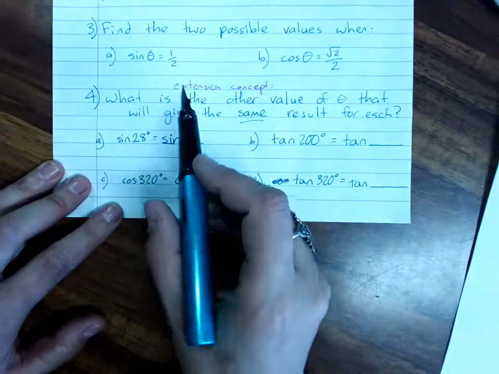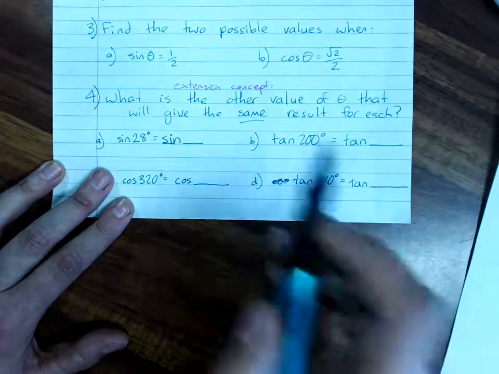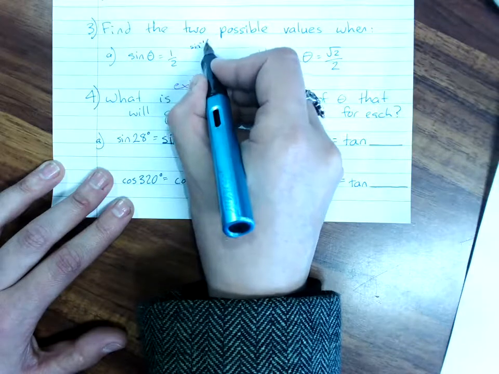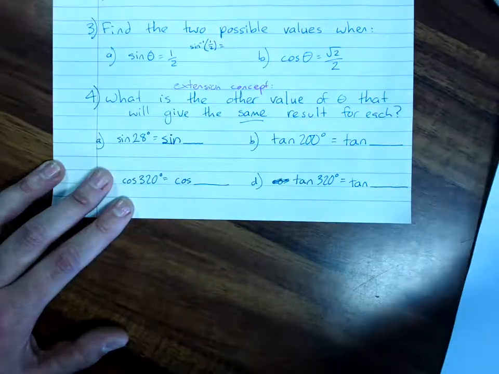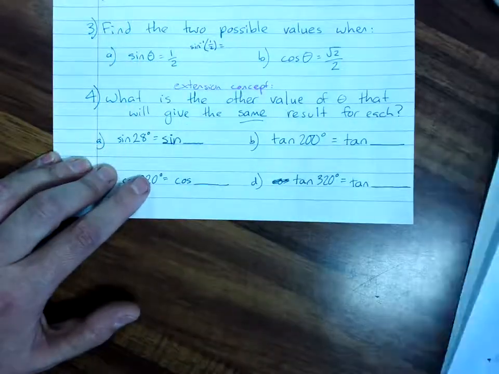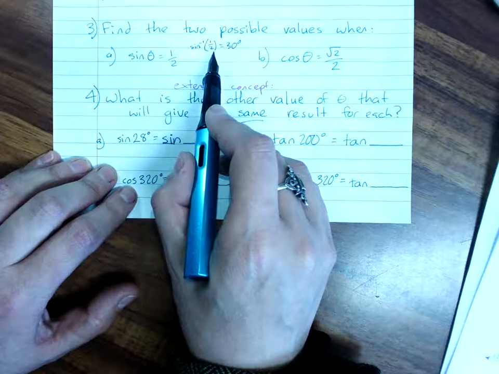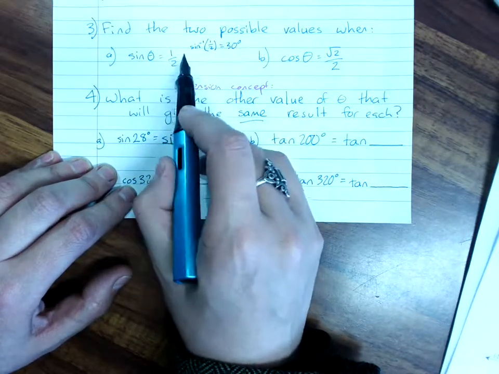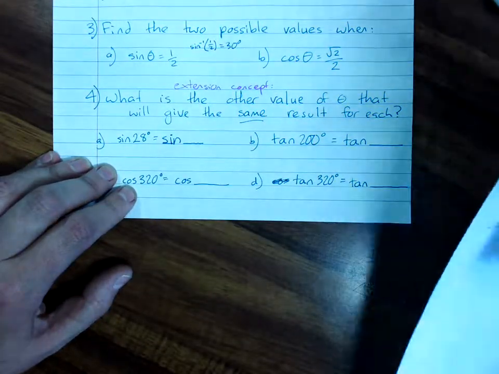Find the two possible values when sine theta equals a half. Well, inverse sine of a half. Now I know my exact values, come to think of it. When sine is a half, it's 30 degrees. I don't even need my calculator. But which other angle has the same answer as 30 degrees where it gets sine of the angle as a half?